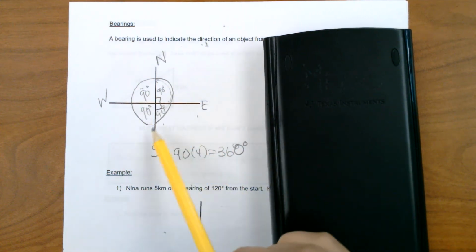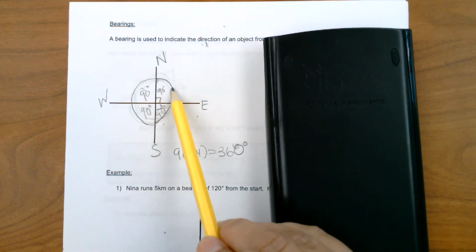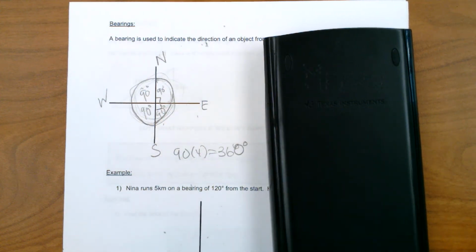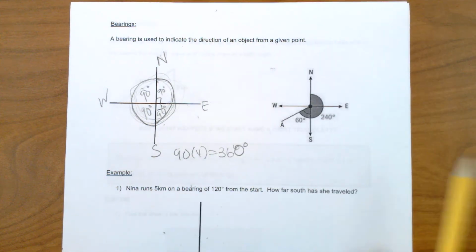And that makes sense because I just made a complete circle, everybody. I started from north and I went all the way around and got back to north. That makes sense. All right, let's look at some different types of bearings.